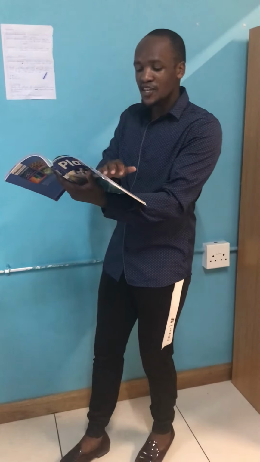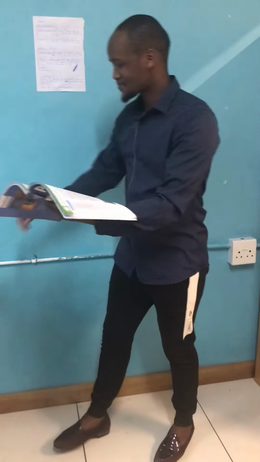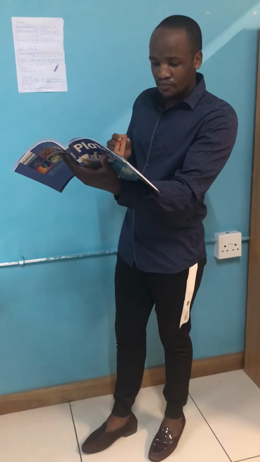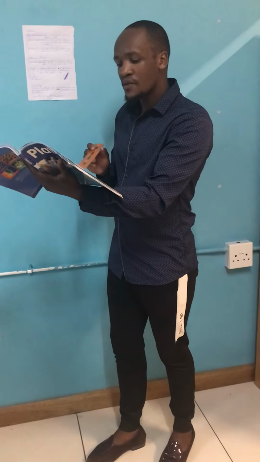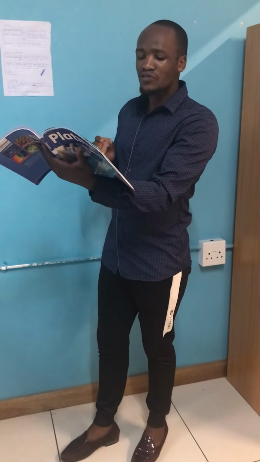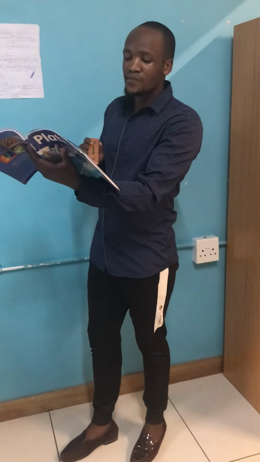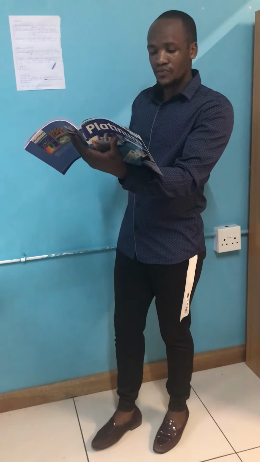Secondly, we are going to focus on the frame structures. Frame structures are structures that are made of rigid parts joined together to form a framework. These parts are called members. There are lots of examples of frame structures. For instance, a bridge is a frame structure that spans a gap.